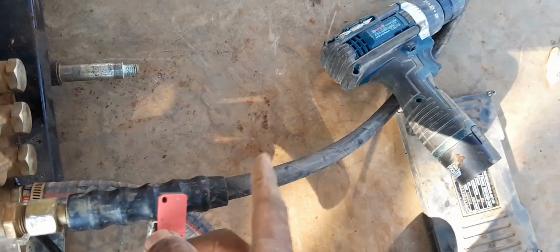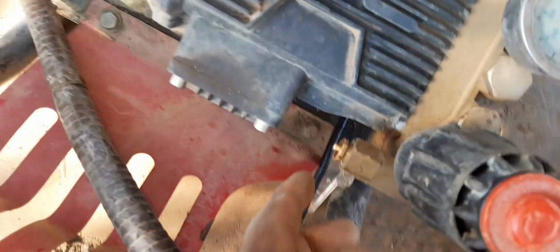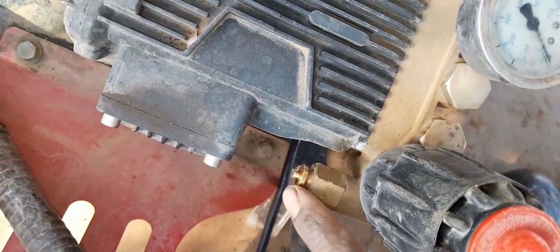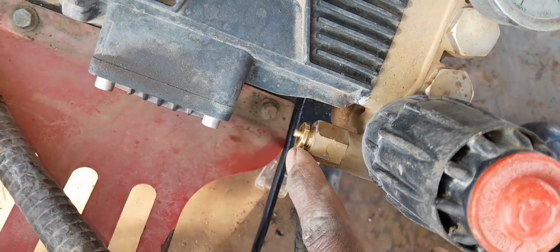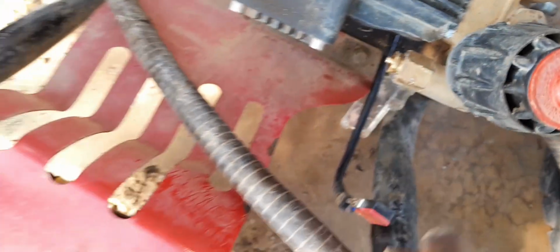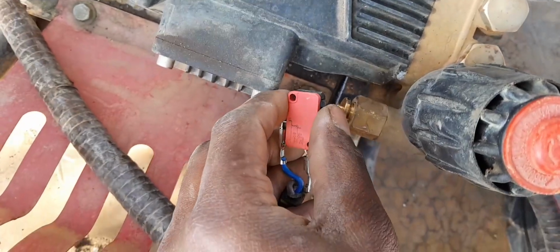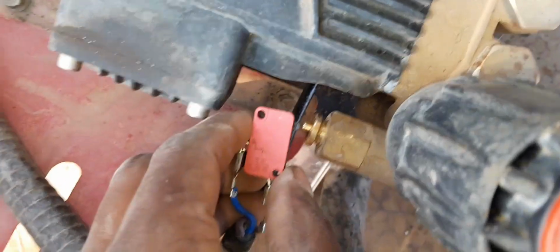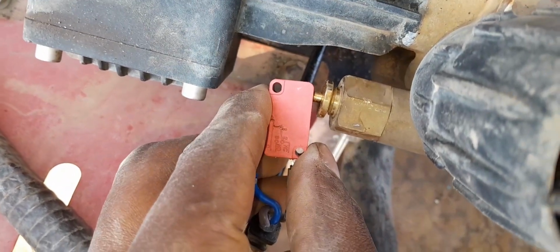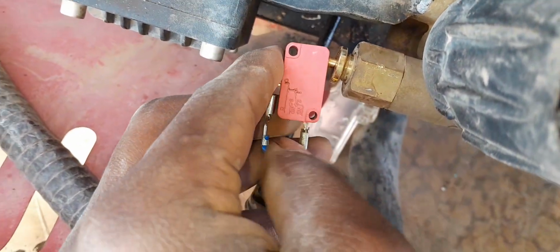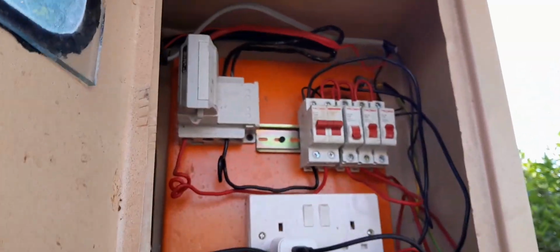But if we happen to have a blockage through this pipe, this plug right here will protrude outside, and it will be longer than you can see it right now. What it will do is pull this switch inside like that. And once that is done, our neutral will not be going back to our meter box, and the machine will not work.